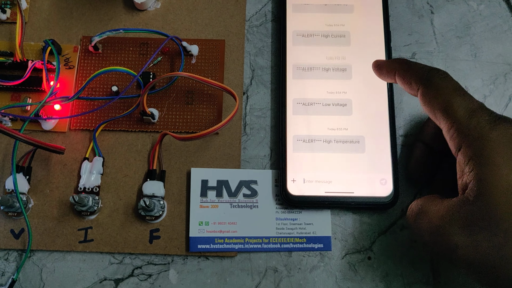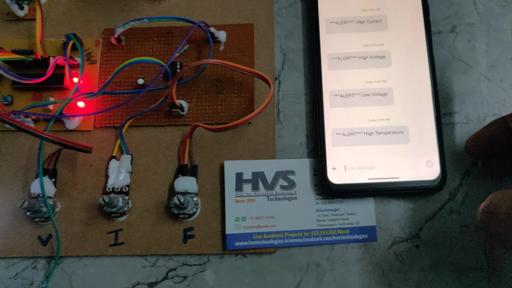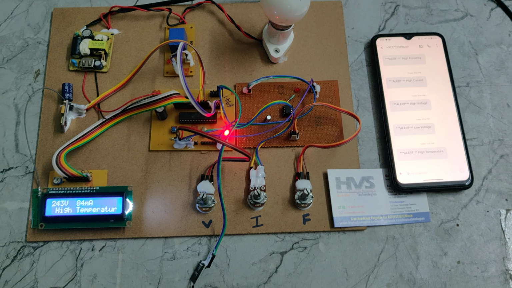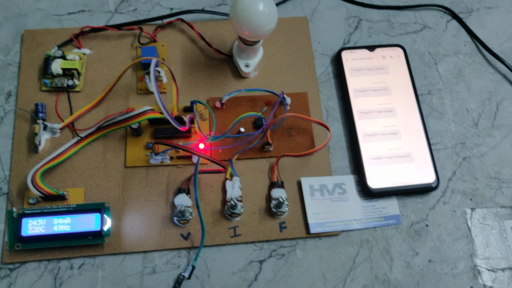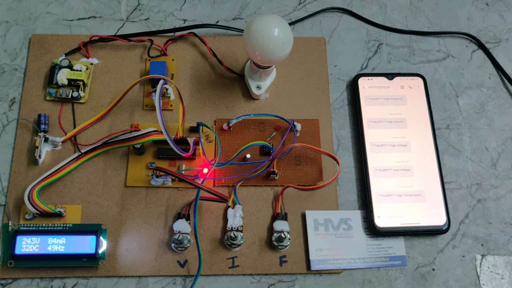It takes a maximum of 4 to 5 seconds to receive the message. In this manner, a power grid failure will be intimated through SMS, and also controlled with the help of the electromagnetic relay.